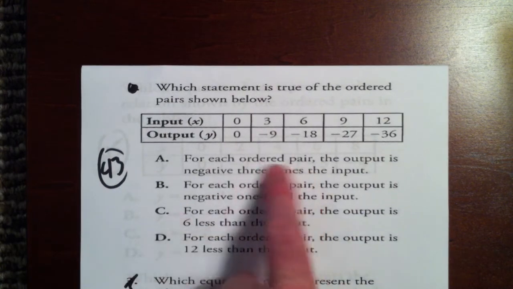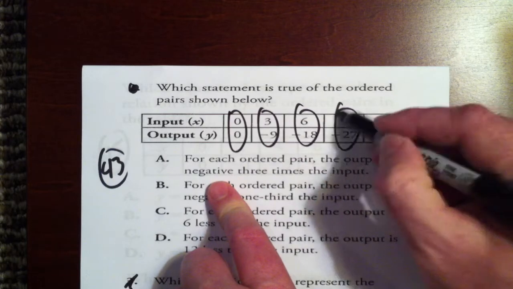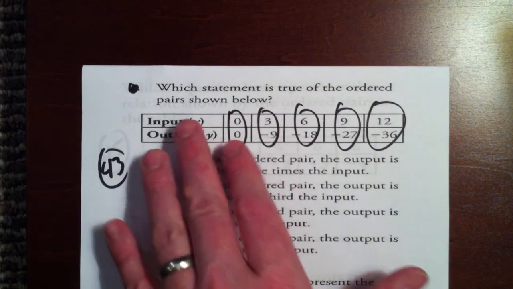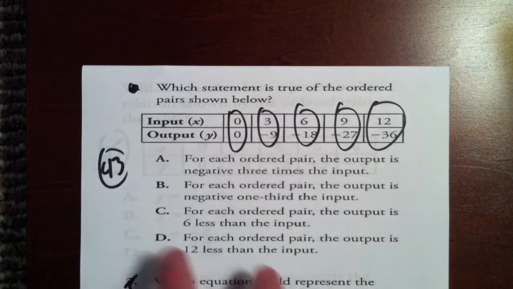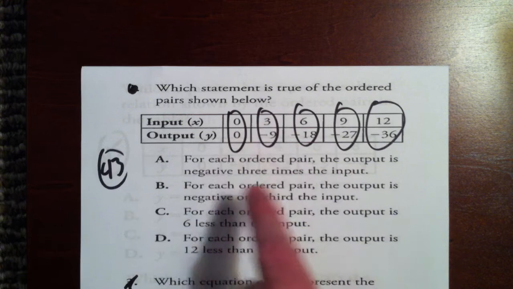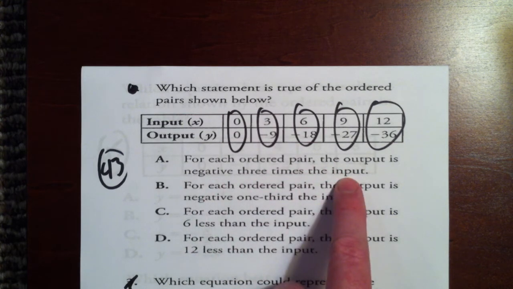For each ordered pair, and this is an ordered pair here, this is an ordered pair here, and this is an ordered pair here. Sometimes we're going to be comparing x to y, but here it looks like we're just looking at the ordered pairs individually. For each ordered pair, the output, which is y, is negative 3 times the input.